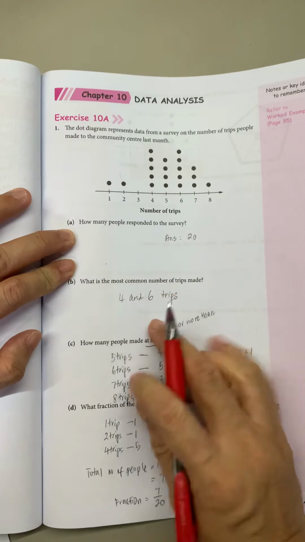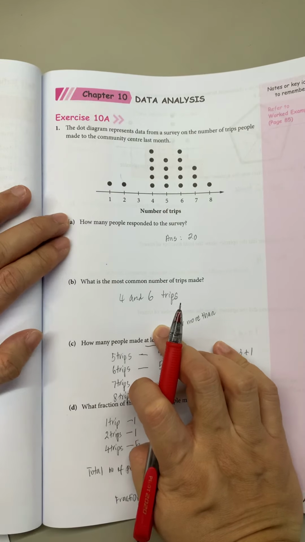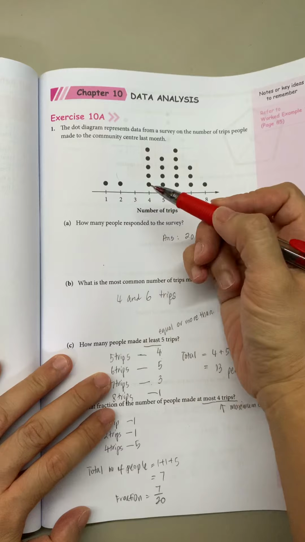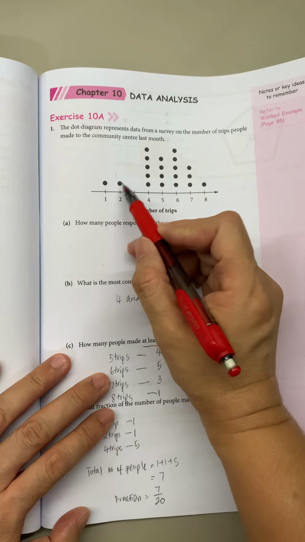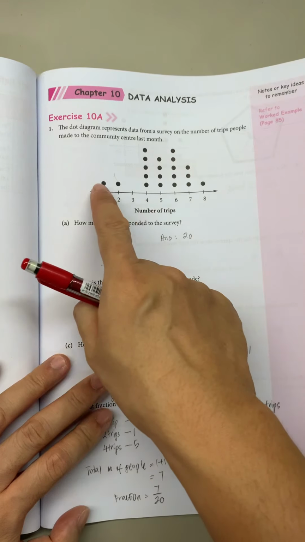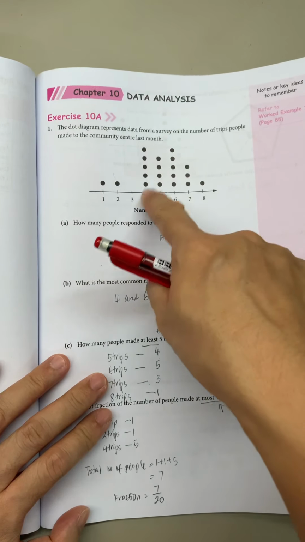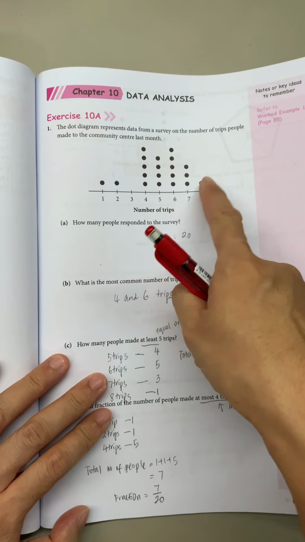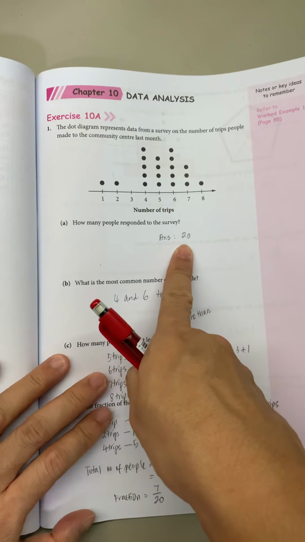So how many people responded to the survey? You ask yourself, how do I get the number of people? We simply calculate the number of dots that we have. That's the number of people who responded. So count 1, 2, 3, 4, 5, 6, 7, 8, 9, 10, 11, 12, 13, 14, 15, 16, 17, 18, 19, 20. So the answer is 20.